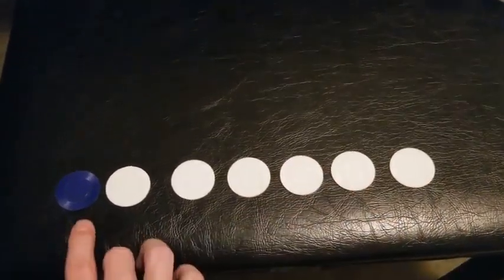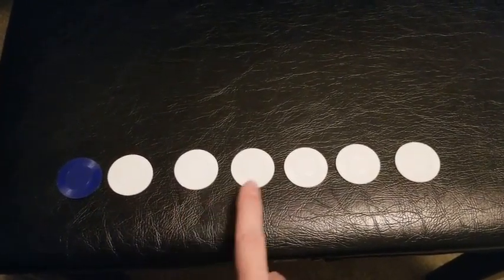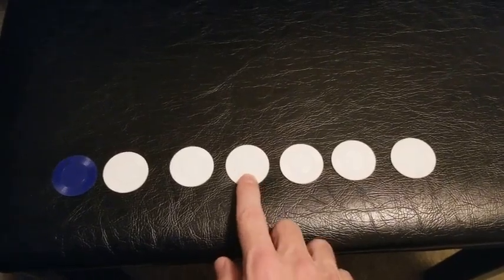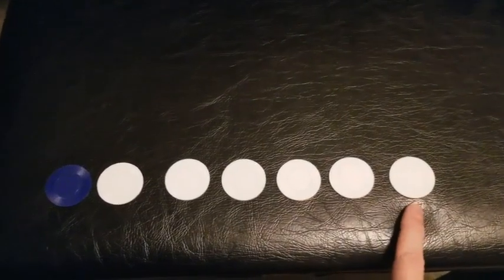Of course, the qualities were 1 is major, 2 is major, 3 is minor, 4 is diminished, sharp 4, and this is a sharp 4 for Lydian, 5 is major, 6 is minor, and 7 is minor.